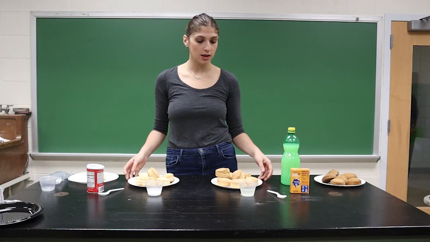So you can see that if you want to replace baking powder with baking soda in a recipe, you're going to have to do it the smart way and make sure that there's acid in your recipe with baking soda.